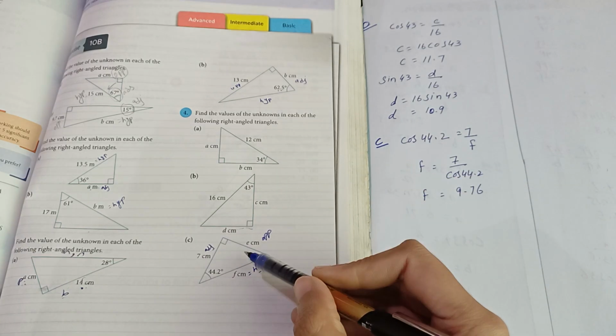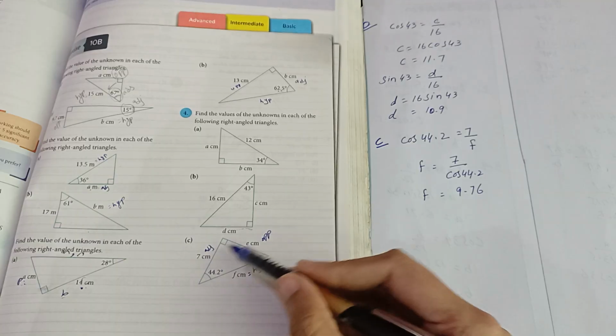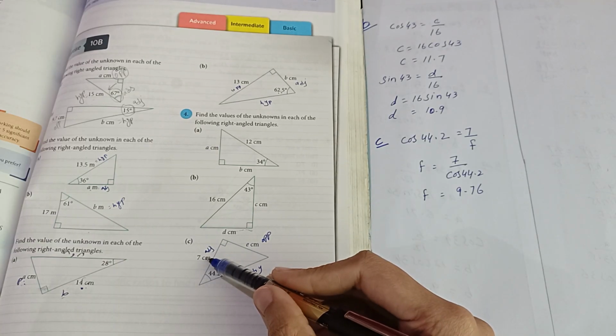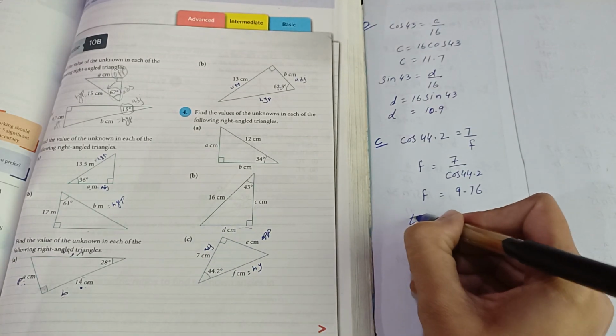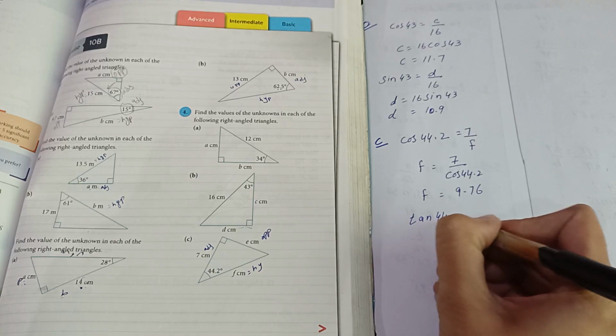9.76. For finding E, this is opposite by adjacent, so the value we can use is tan 44.2.